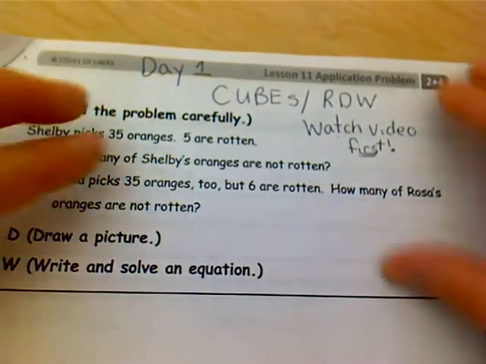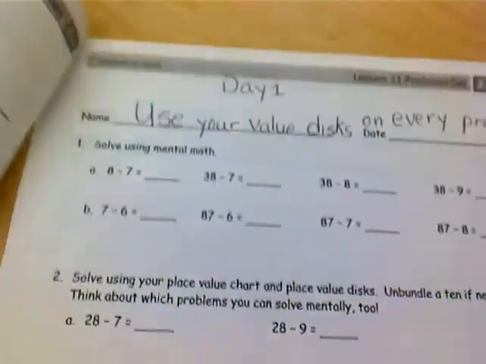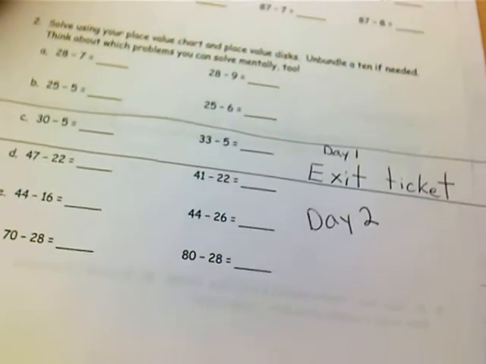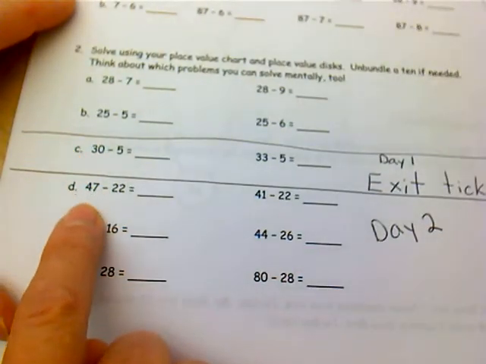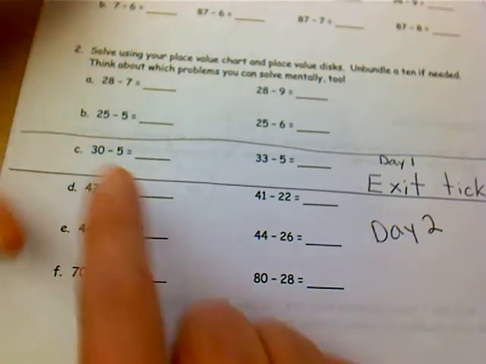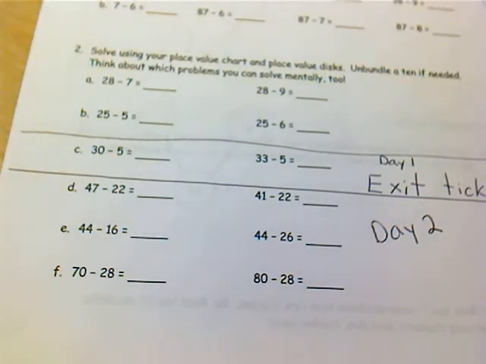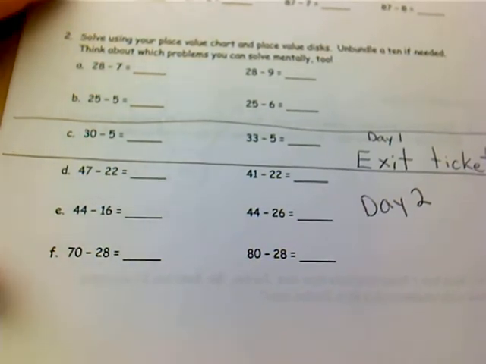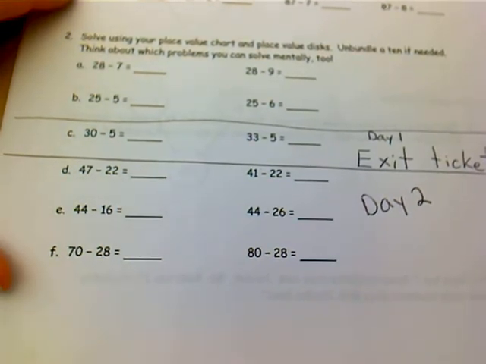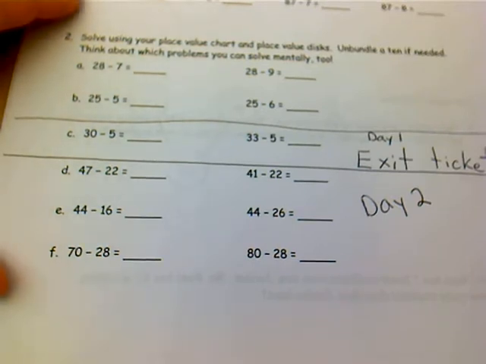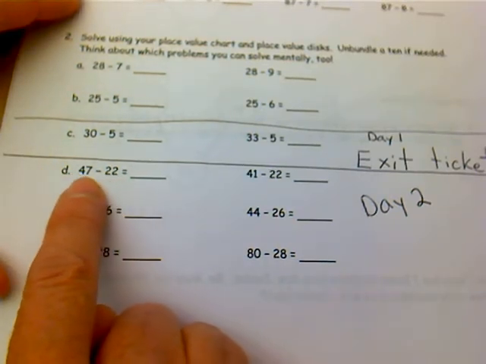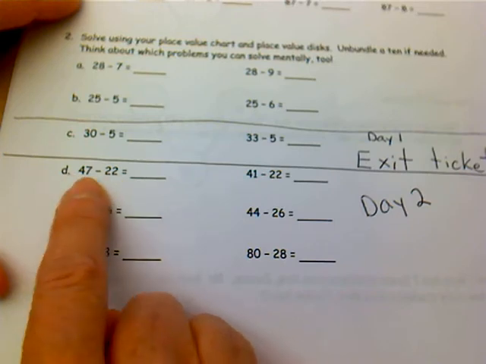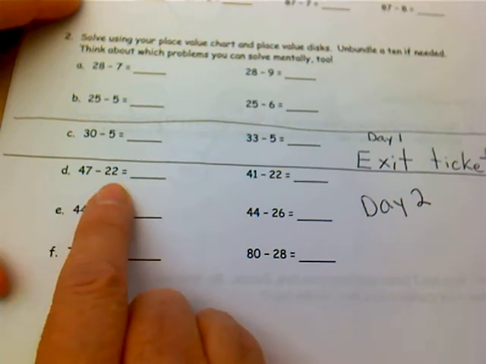So we are still on lesson 11. We did day 1 yesterday, and we're getting ready to start day 2 today, which is going to be on page 67. You are going to be doing these 6 problems there. And if you are struggling just a little bit, I am going to strongly encourage you to go back and re-watch that video, the lesson 11 video. It will be very useful to you as you are working through now that we're doing two-digit takeaway, two-digit.